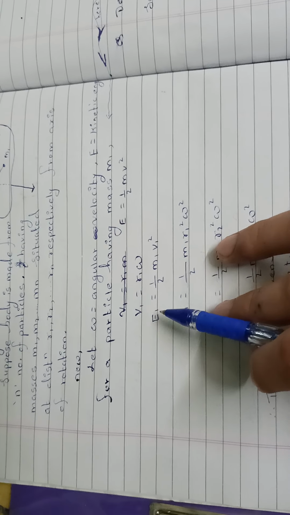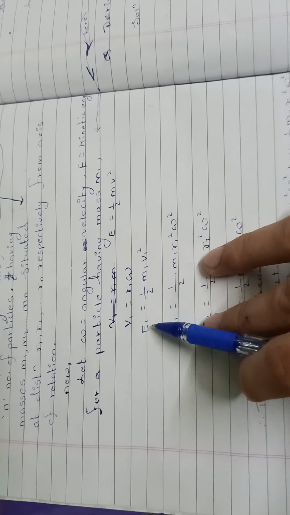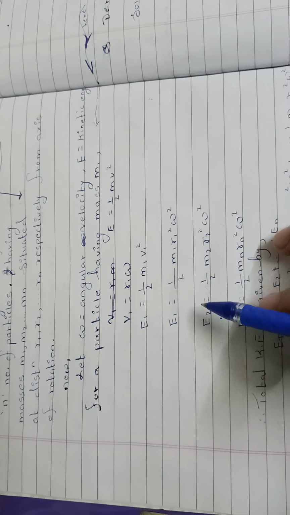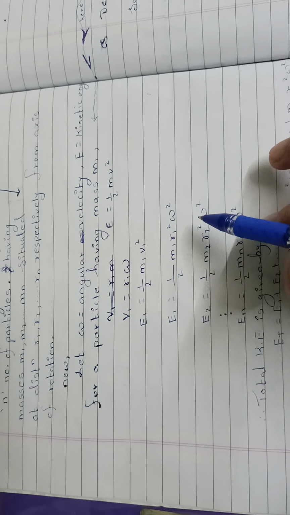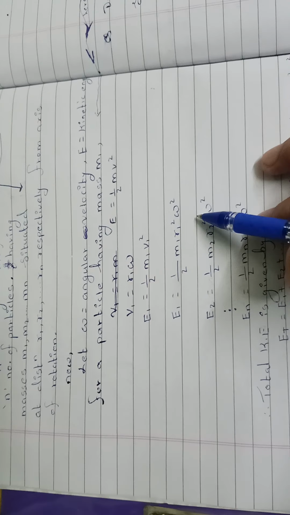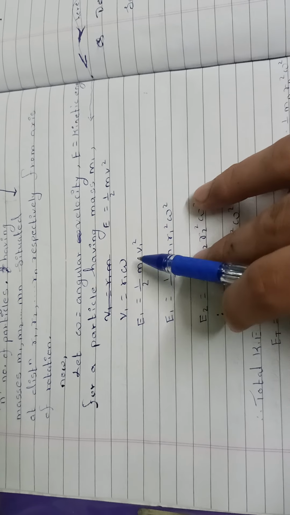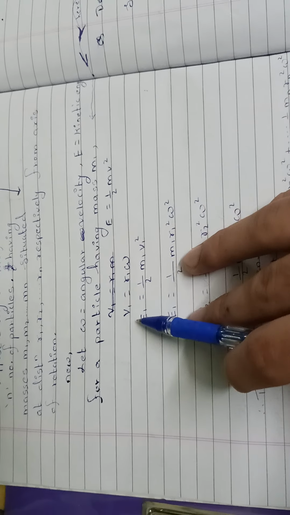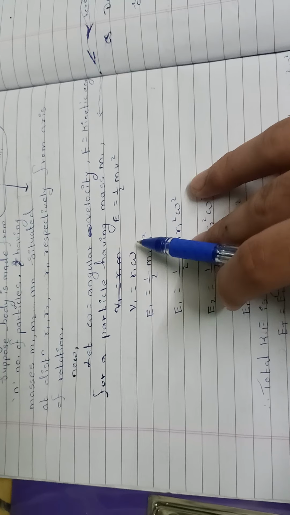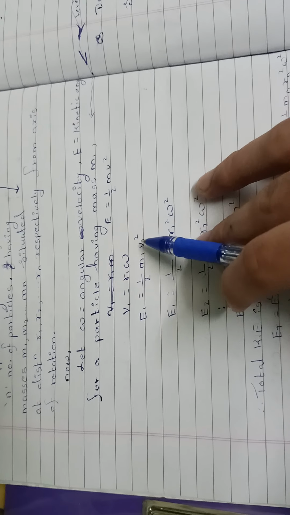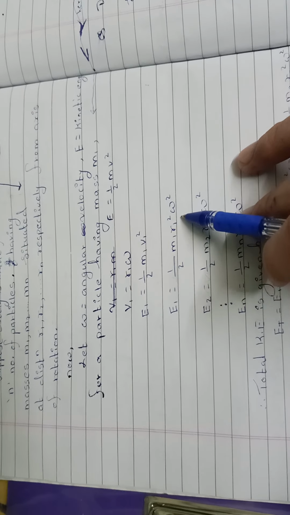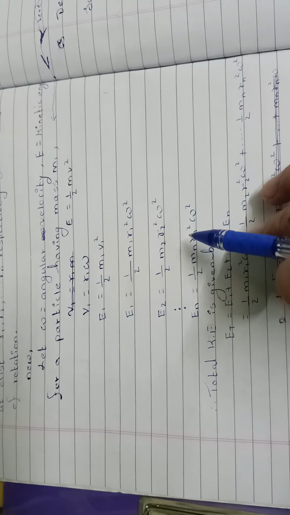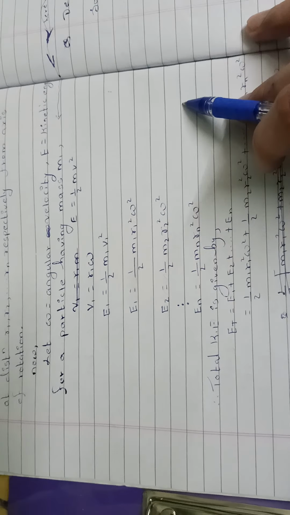We will consider for the first particle, E1 is equal to half m1 v1 square, E2 is equal to half m2 r2 square omega square. In case of v1 we have written r1 omega, as v1 is equal to r1 omega, so the energy has r1 square omega square. Till En is equal to half mn rn square omega square.